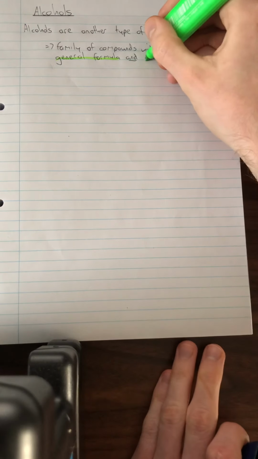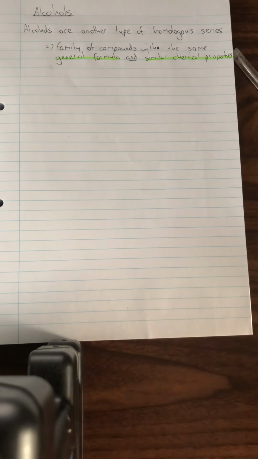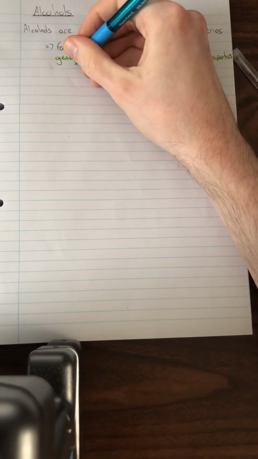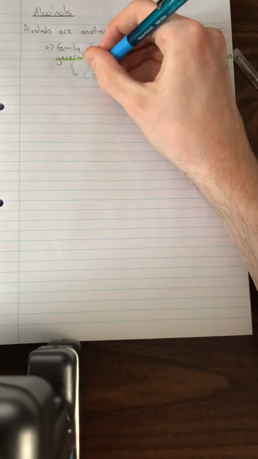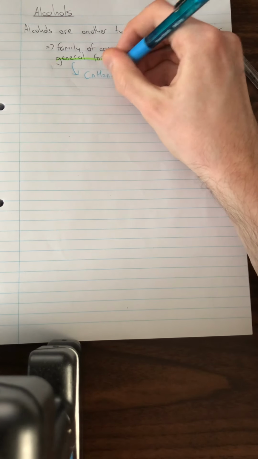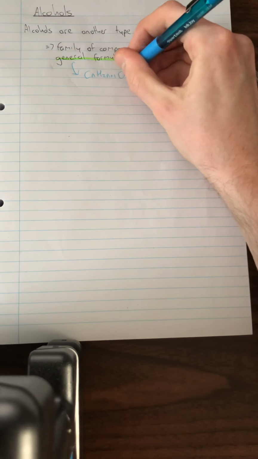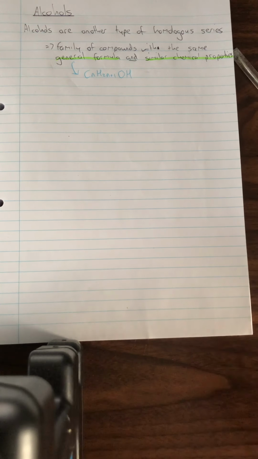So you've got the same general formula and similar chemical properties. The general formula for alcohols is CnH2n+1OH. I'm not going to talk about that just now, we will come back to it.